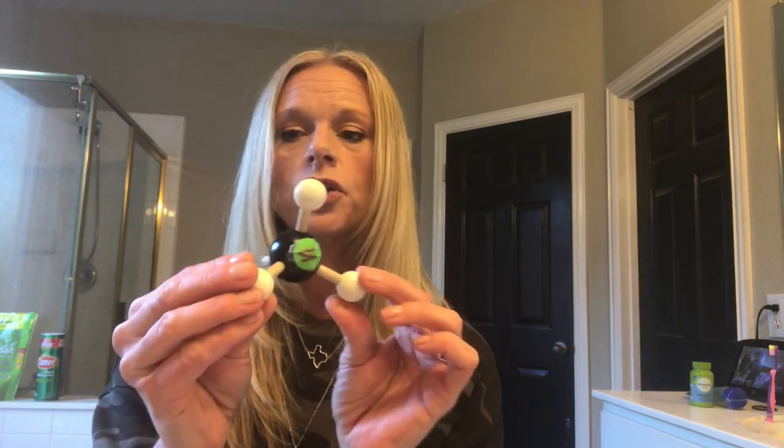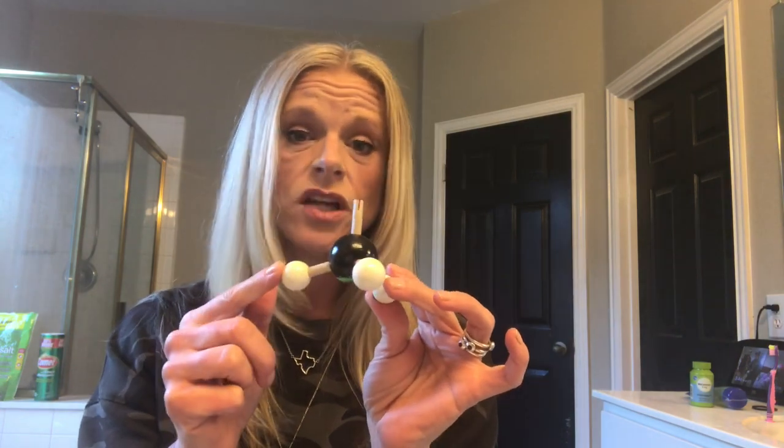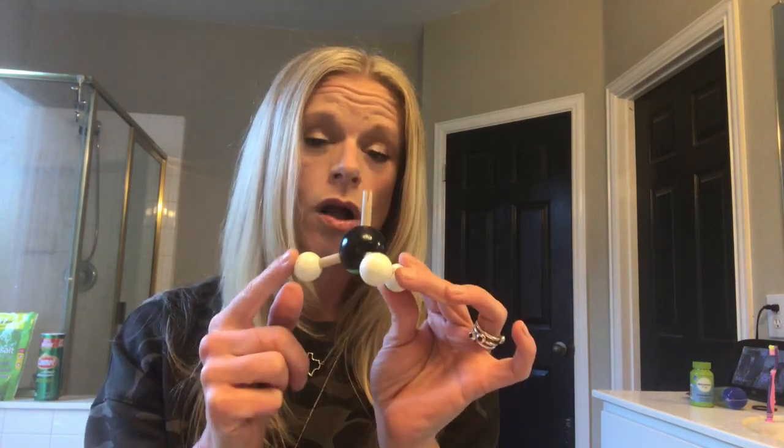Let's look at this molecule. We've got trigonal pyramidal. Trigonal pyramidal has this lone pair. This is asymmetrical. If we're playing tug of war, these white atoms are pulling. These lone pairs can't pull. Someone's winning tug of war. This is a polar molecule.